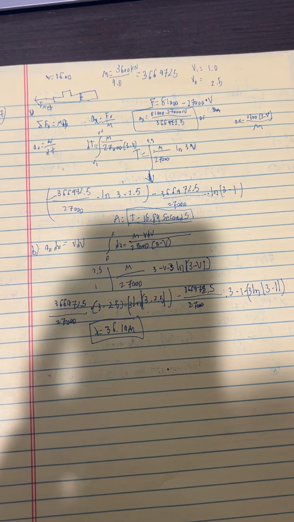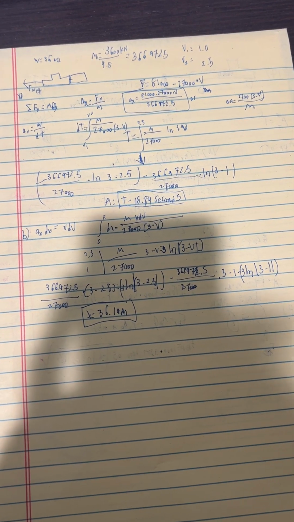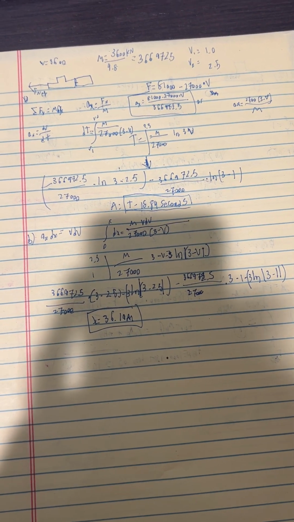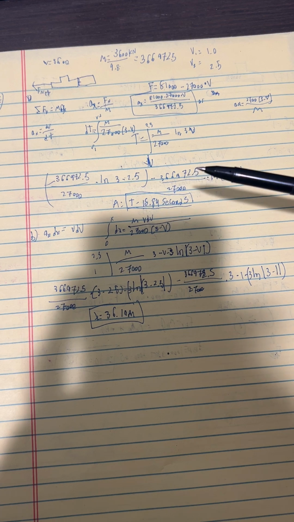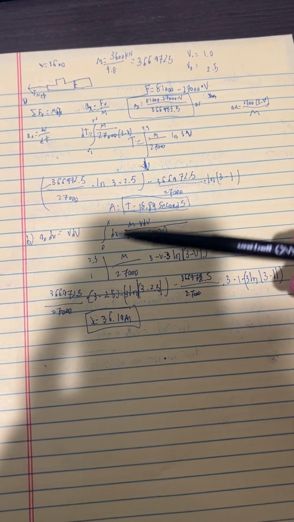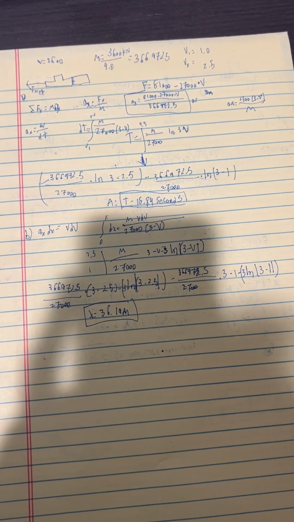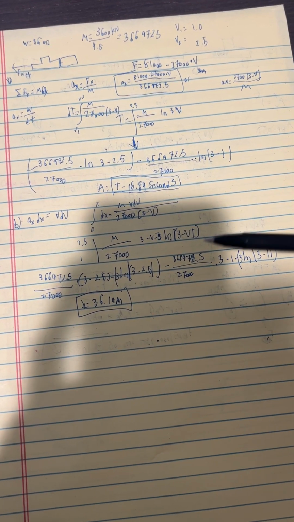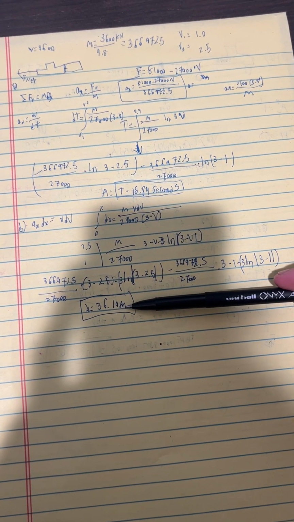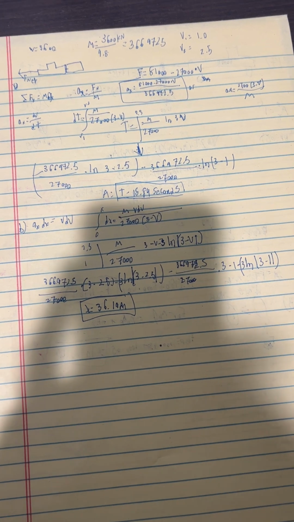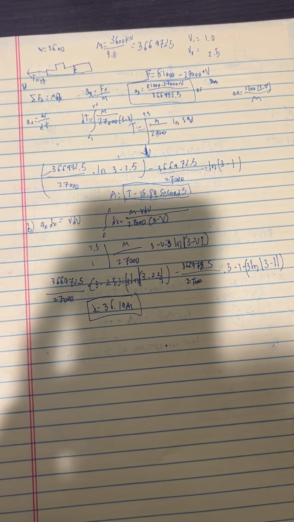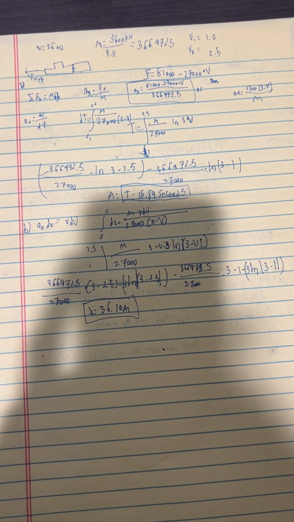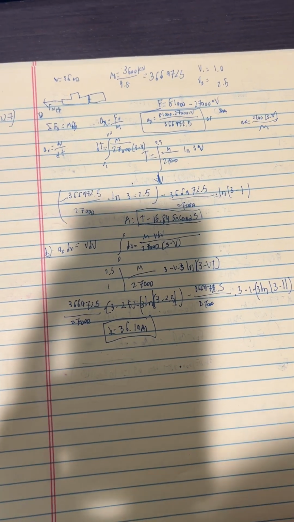And then for B, trying to find the distance traveled, I took a of x again and changed that kinematics equation, and then took the integral, and plugged that back in. I got a total of 36.19 meters. Sorry, 36.14 meters. Can't read my handwriting.